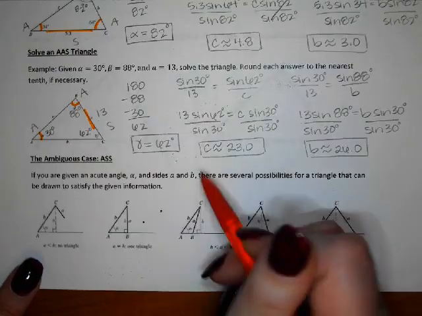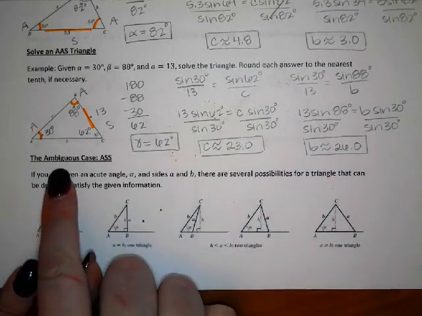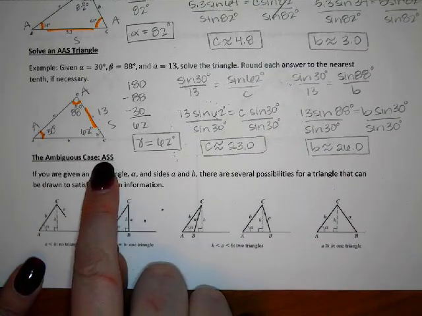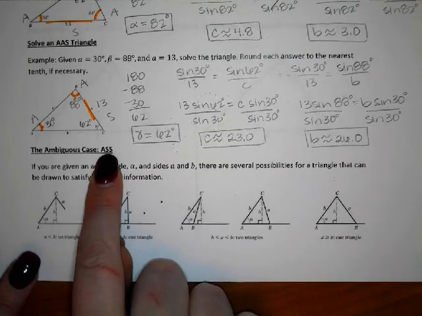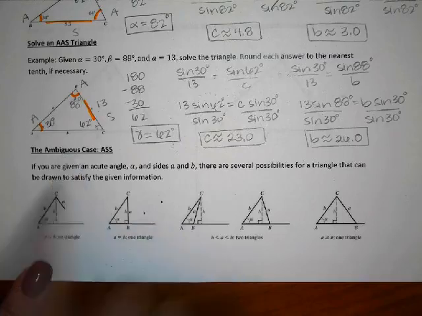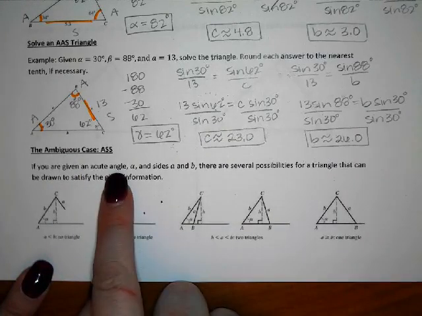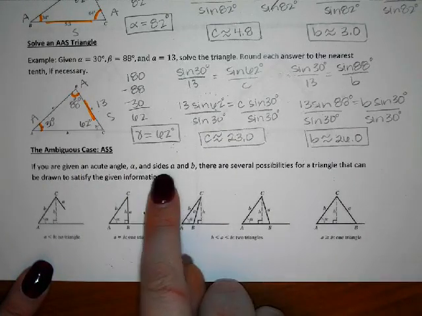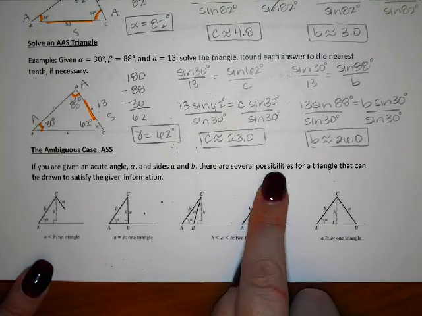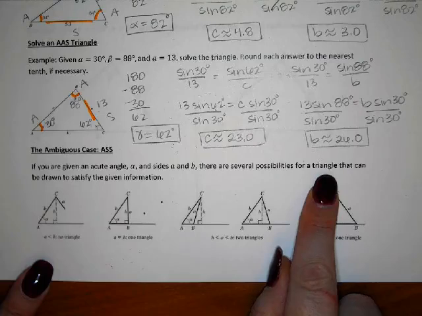Now, the ambiguous case, the one that's a pain, they give us the information angle side side, and the reason that this is a pain is because it's vague. That's what ambiguous means. It means that it's vague. If you are given an acute angle alpha and the sides A and B, there's several possibilities, so it's vague. There's several possibilities for a triangle that can be drawn that have that same information.